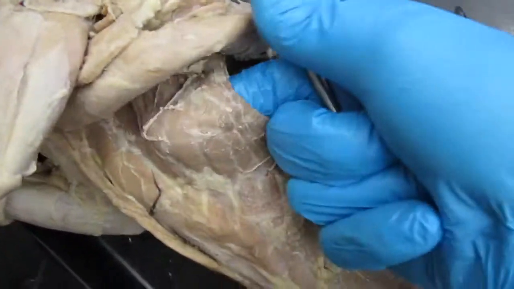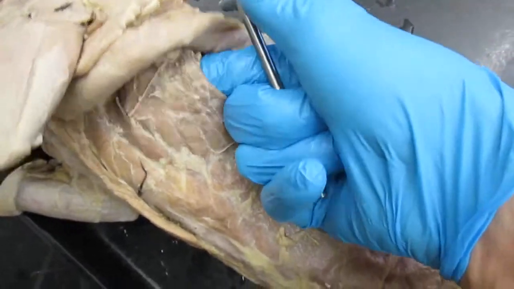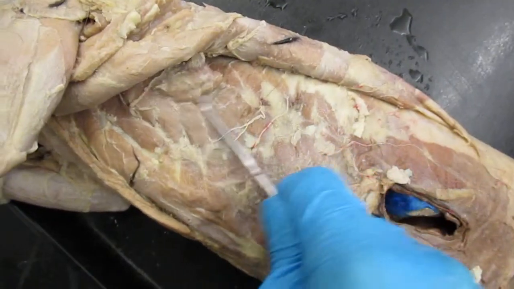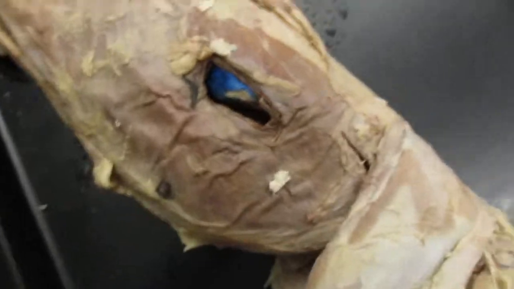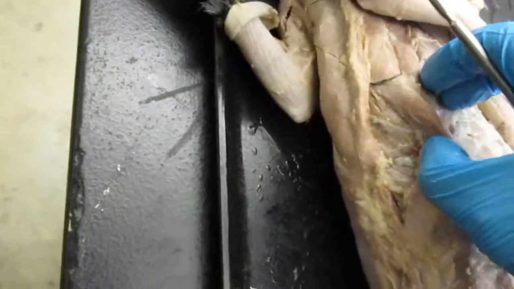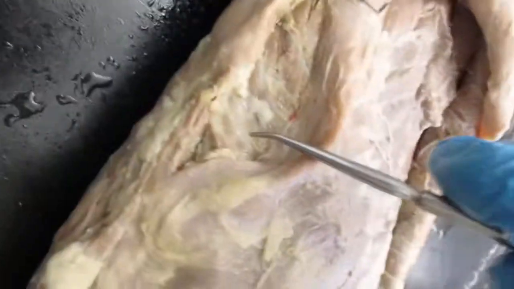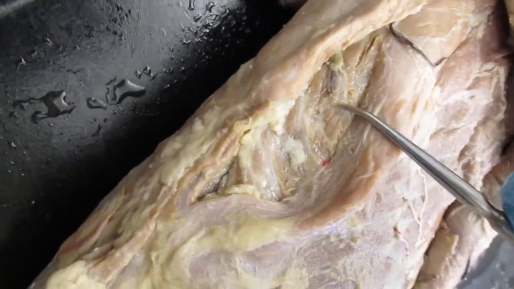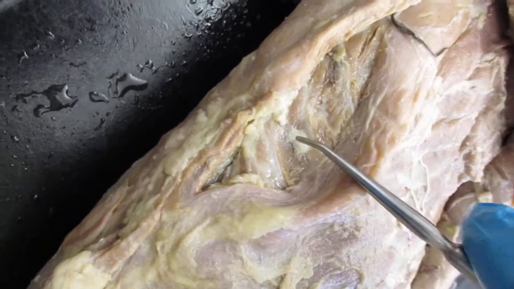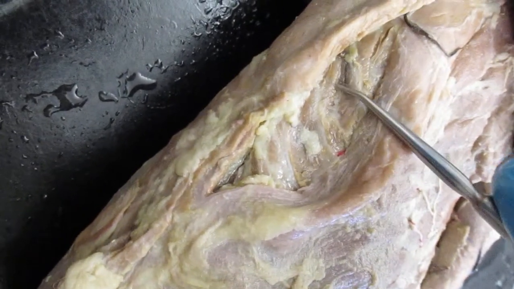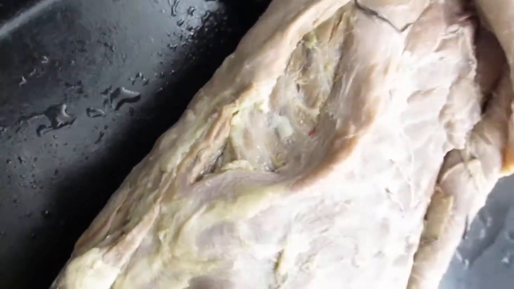If you look right here, we can see the serratus ventralis muscles right there. Okay. Next, we have the intercostal muscles, which can be seen really good right through here. So we see the ribs right here. There's one rib, there's another rib. In between the ribs we have the intercostals.